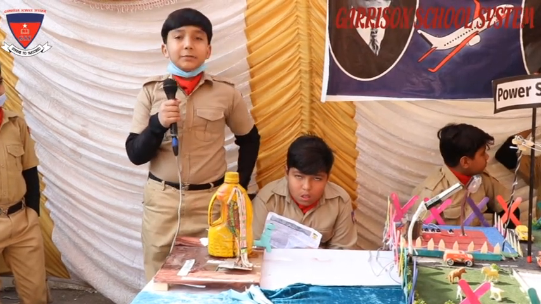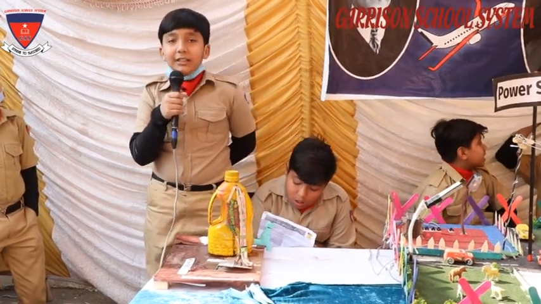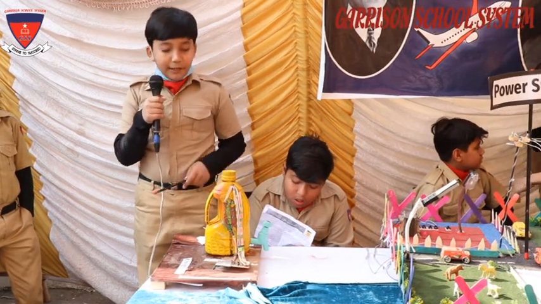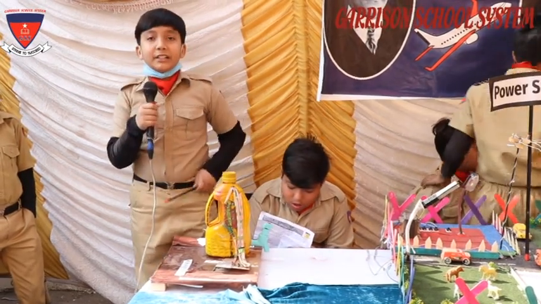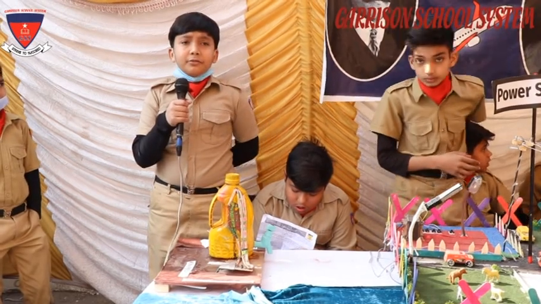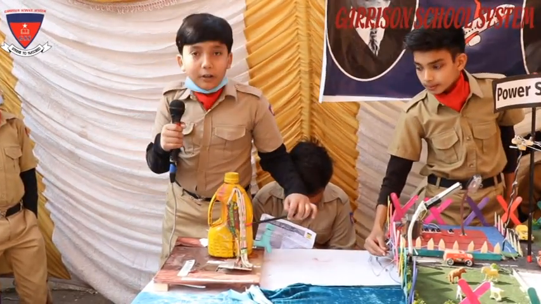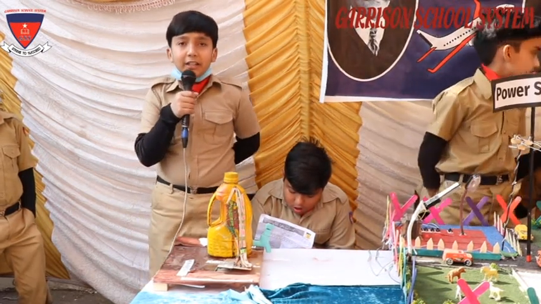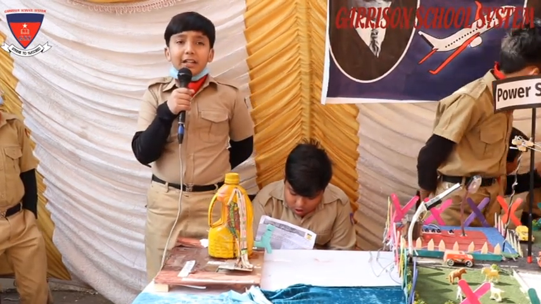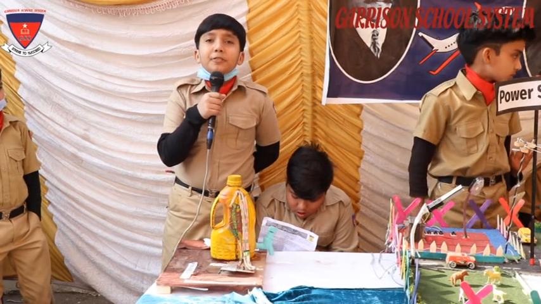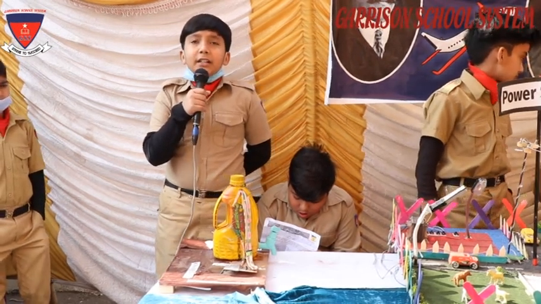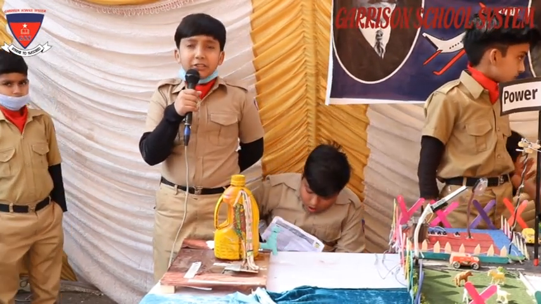This is our model. This model is displayed for checking water level in containers or tanks. We have used LED lights and provided earth. When water level decreases, the lights will start turning off. This will show that the water level has decreased. This type of system is used in industries, via super industries.